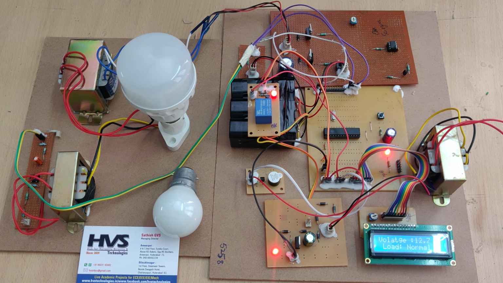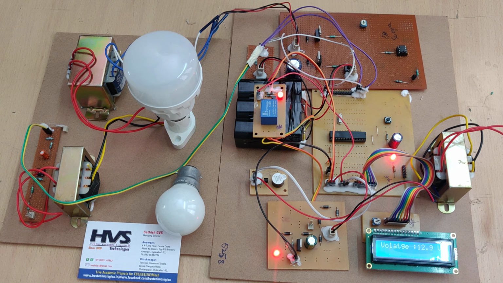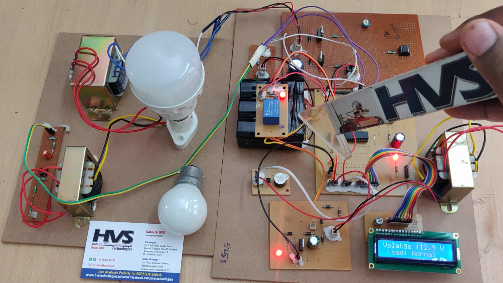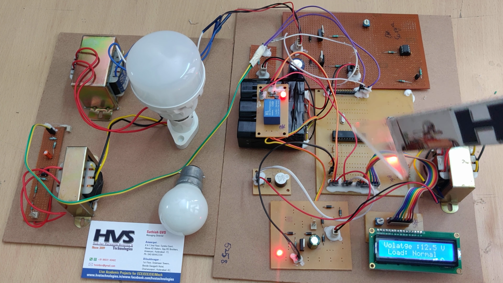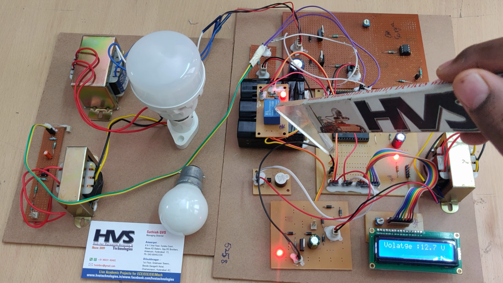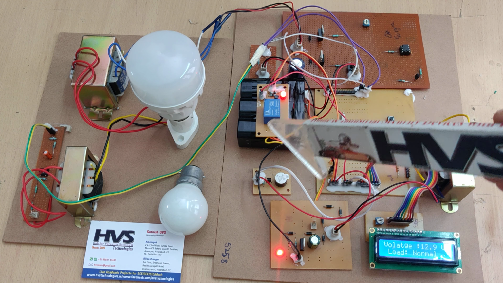Welcome to the project demonstration of design of an inverter with battery low and overload indication. Here we have two features. One is that whenever the battery is low, the microcontroller will automatically switch on the charging circuit, meaning it supplies charging voltage to this battery through this electromagnetic relay. So it's a battery low indication with auto charging, and also overload indication.